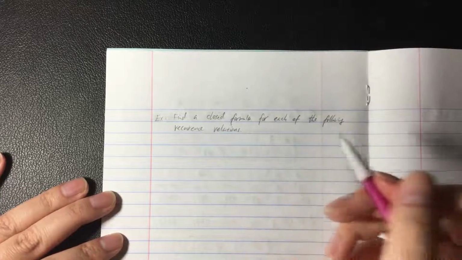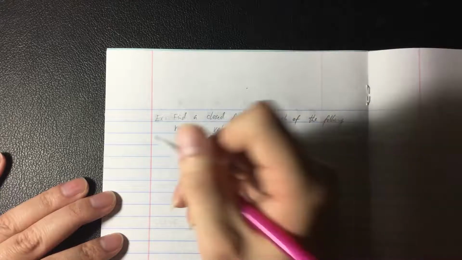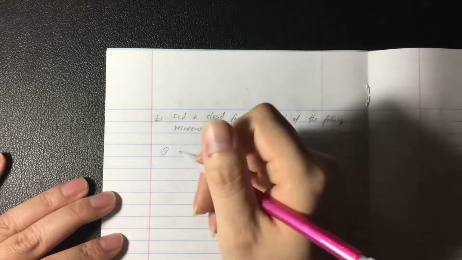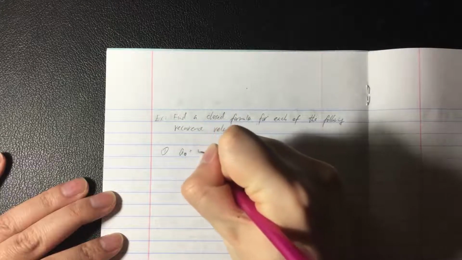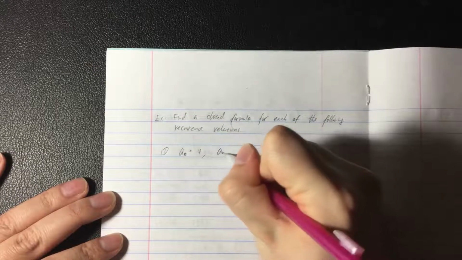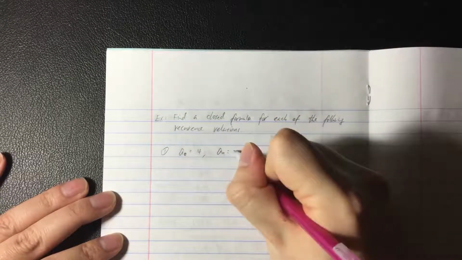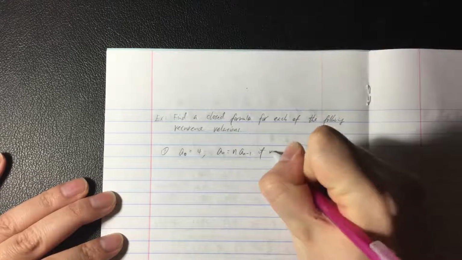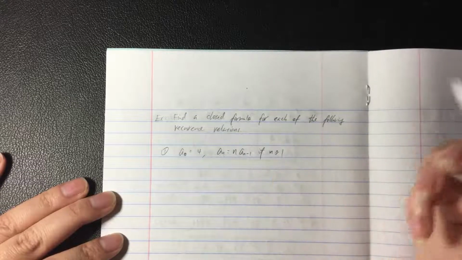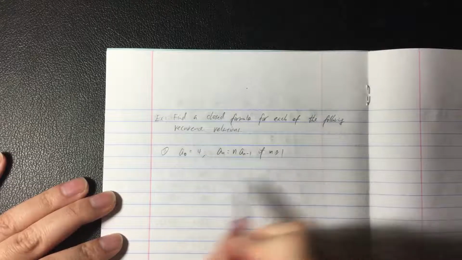First example. a_0 equals 4. a_n equals n times a_(n-1) if n is greater or equal to 1. Find a closed formula for this recurrent relation.